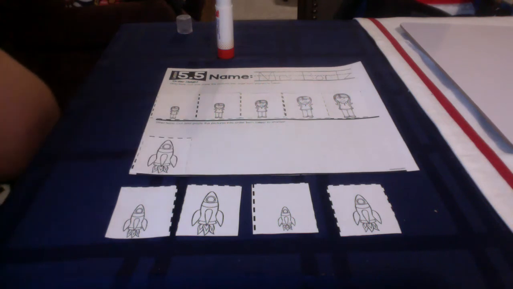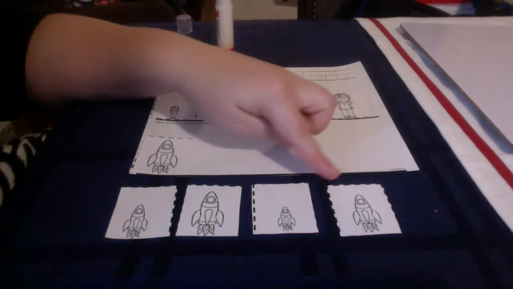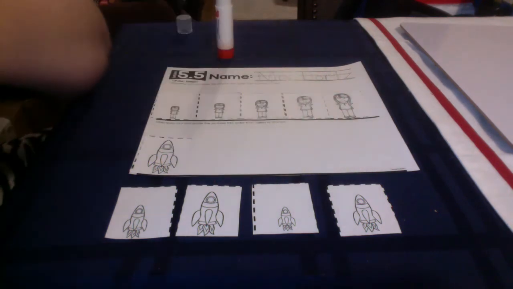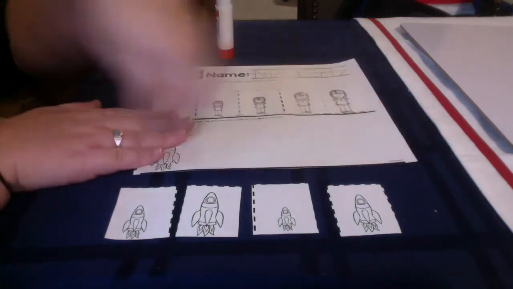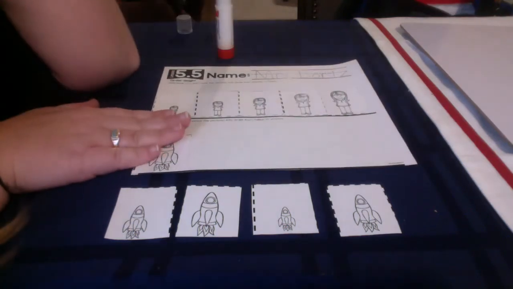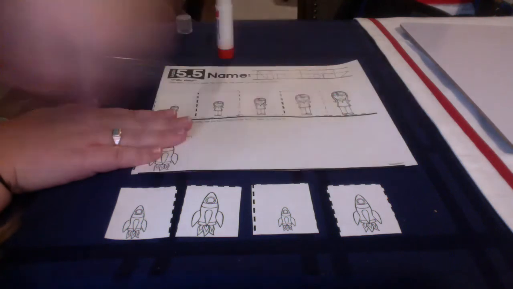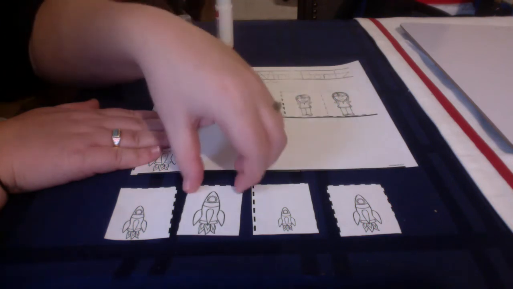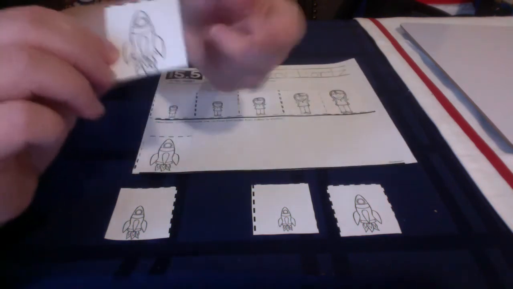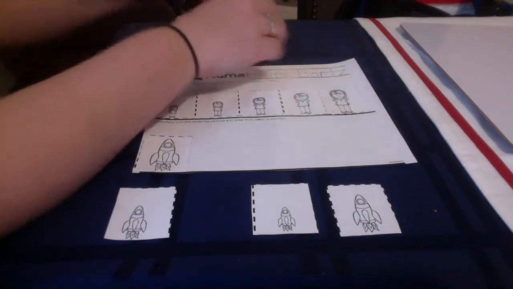Now we're going to go to the next tallest. So let's see. Remember, we're looking, and we're not forgetting about this one, but we're just looking at these photos now. Which one is the tallest of these 4 rocket ships? That's right, this one, okay? You should have this rocket, and you're going to glue down.